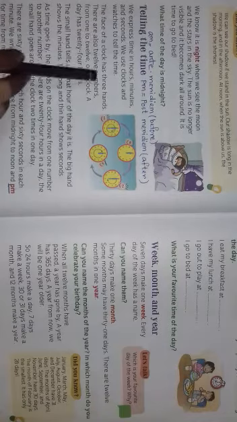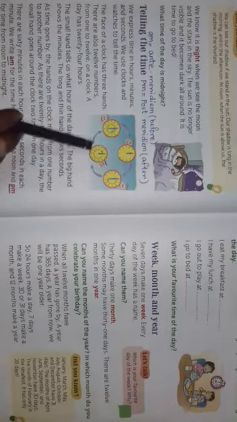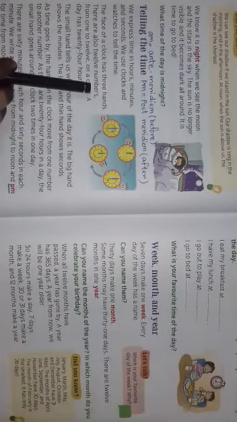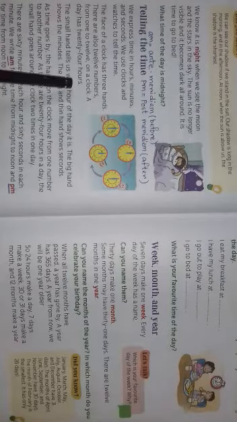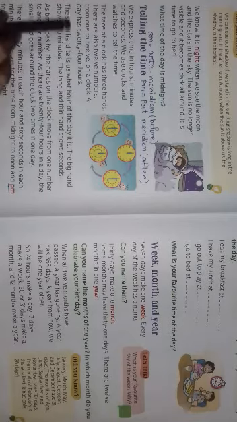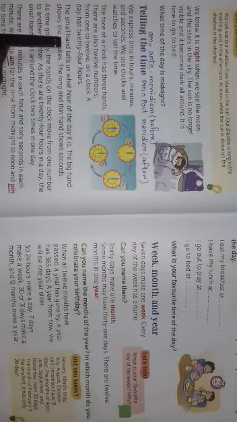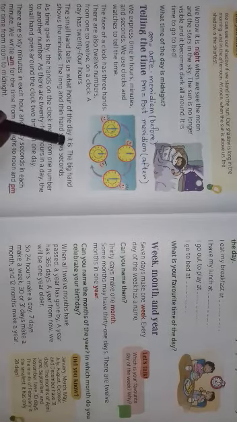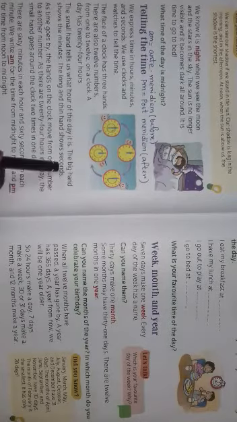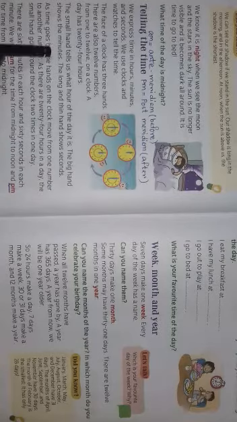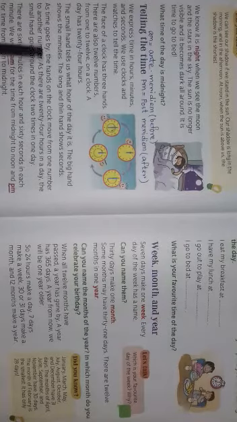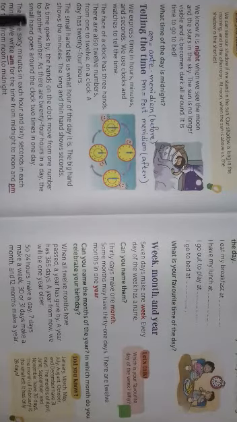So the face of a clock has three hands. And the face of a clock has three hands. How many hands? Three hands. There are also 12 numbers, from 1 to 12, 1, 2, 3, 4, 5, 6, 7, 8, 9, 10, 11, 12, up to 12 on a clock. A day has 24 hours. The small hand tells us what hour of the day it is. So in a clock there are three hands and the smallest one tells us what hour of the day it is. The biggest hand shows us the minute, and the long and thin hand shows us seconds. Okay. And as time goes by, the hands on the clock move from one number to another number.